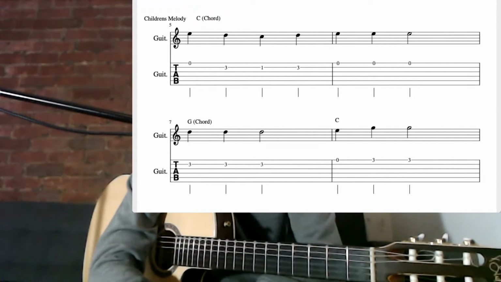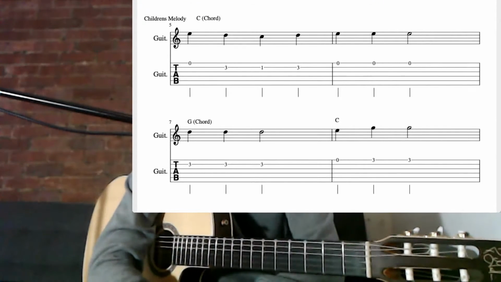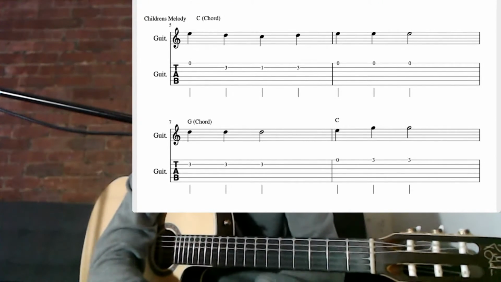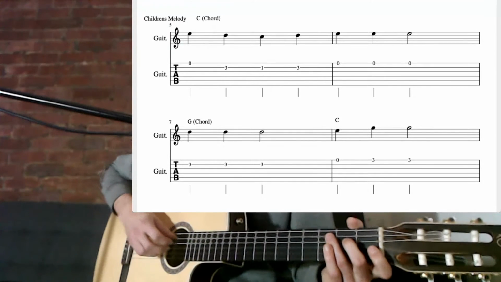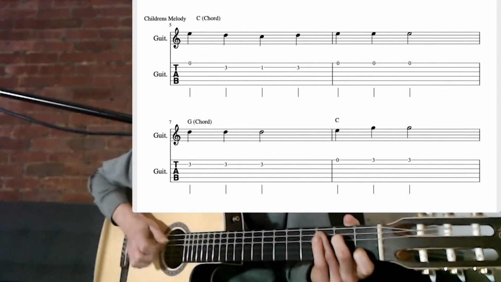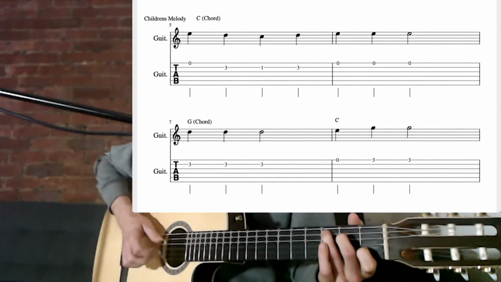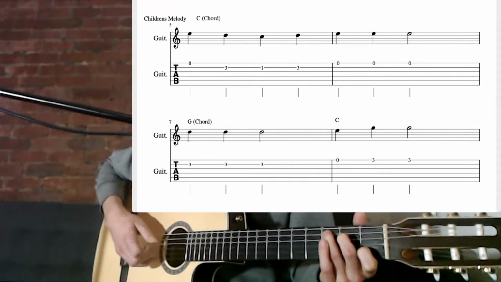All right. You may also notice that written above this first line is C chord. That means you can play your triad from earlier, or if you're advanced, you can add the C. Check it out. And then you can play the melody.